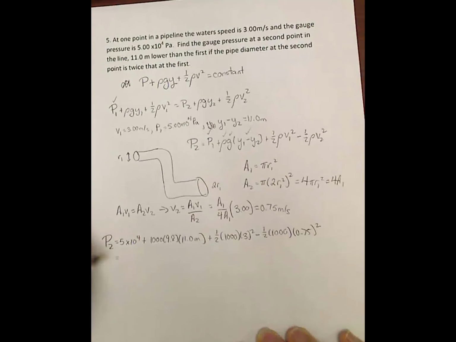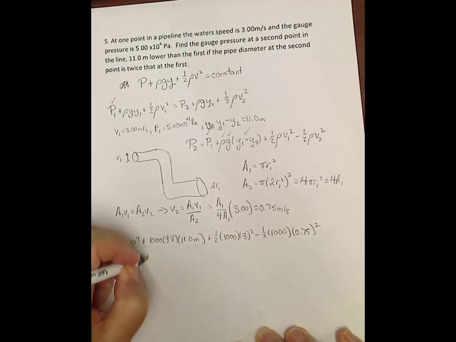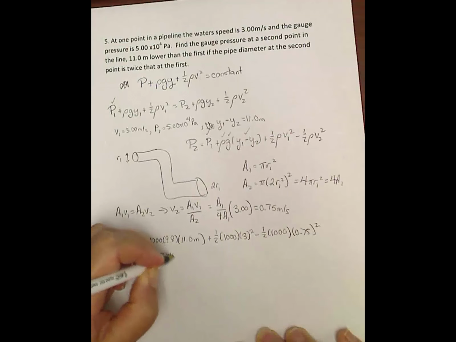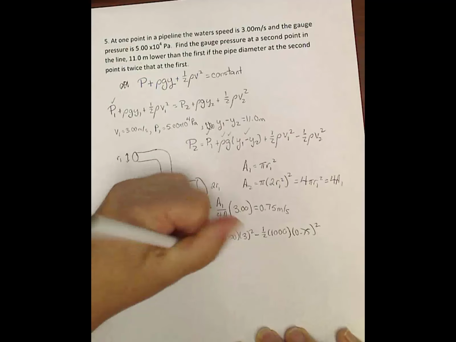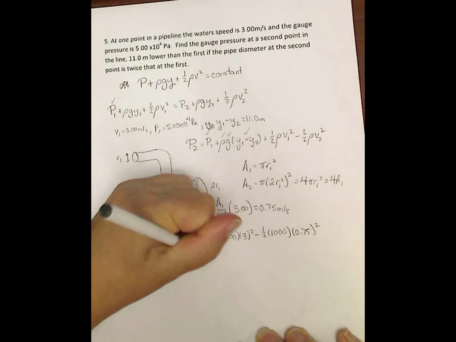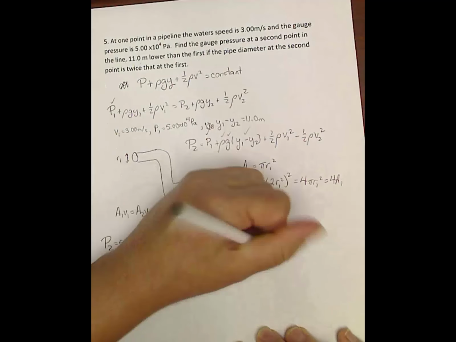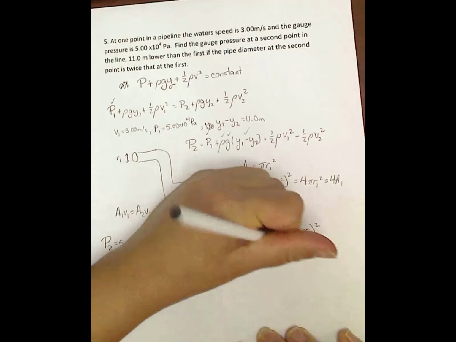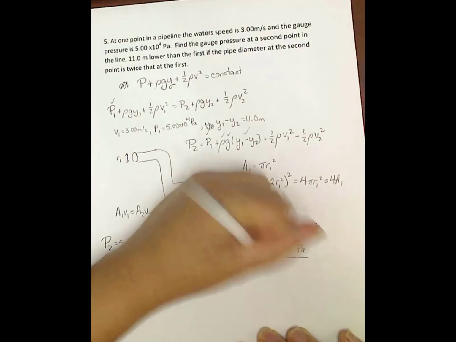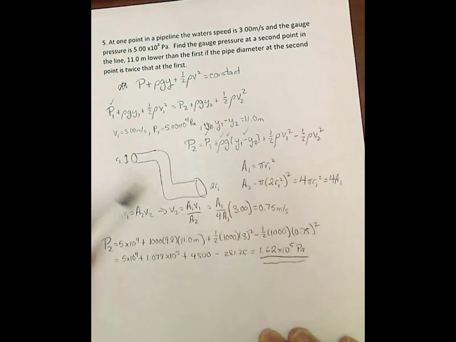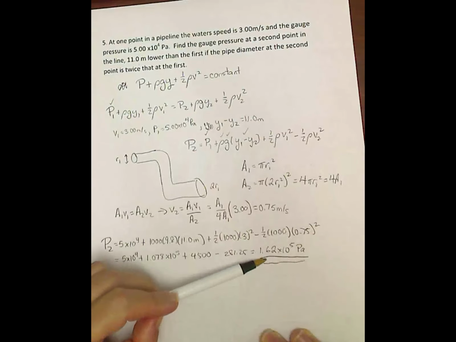Okay, so plug all that into your calculator, and let's do it by parts. So we've got 5 times 10 to the 4 plus 1.078 times 10 to the 5 plus 4,500 minus 281.25, and we get 1.62 times 10 to the 5 pascals. And this is the gauge pressure. So remember, the absolute pressure in the pipe would be this plus atmospheric pressure. So it'd be something like 2.6 times 10 to the 5 pascals.